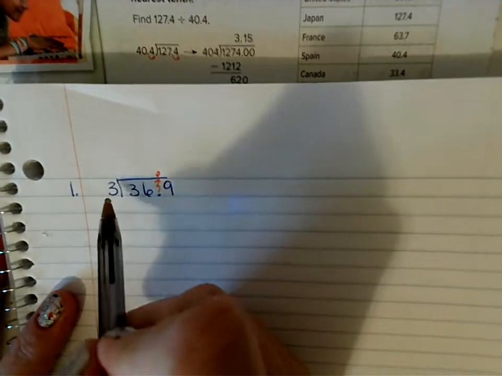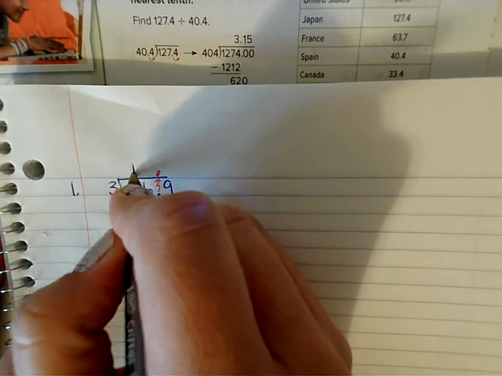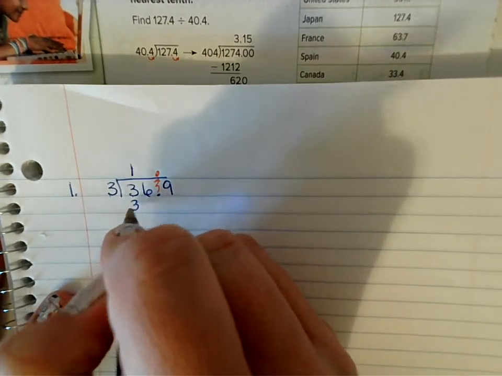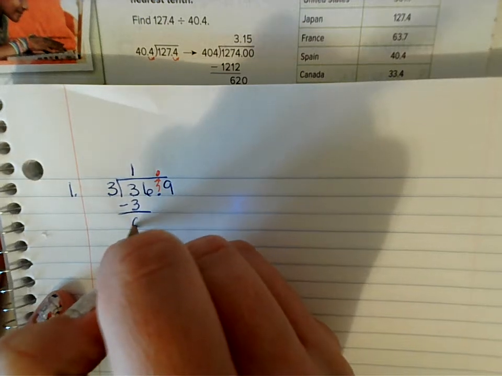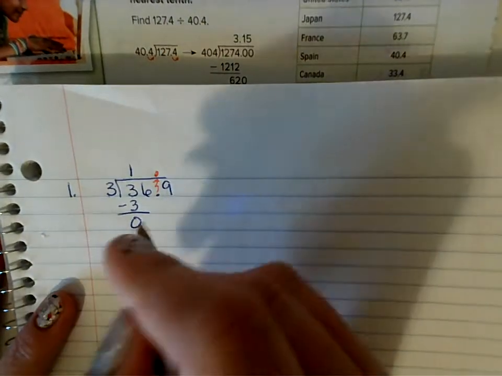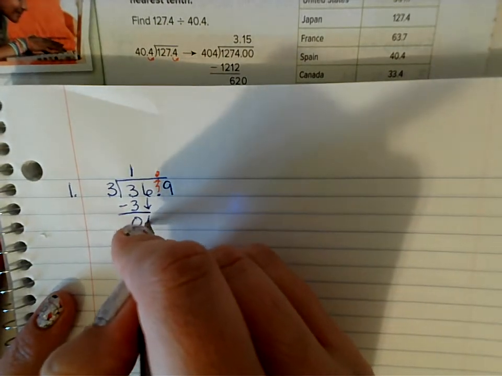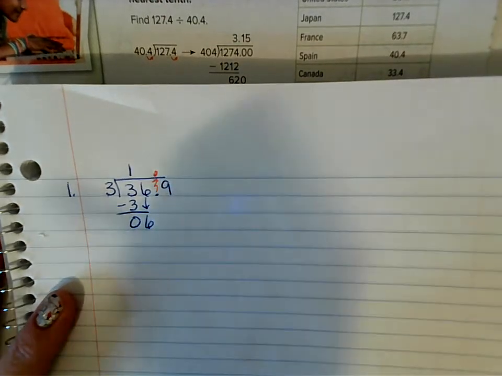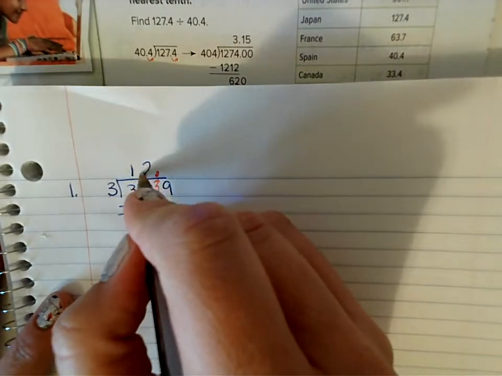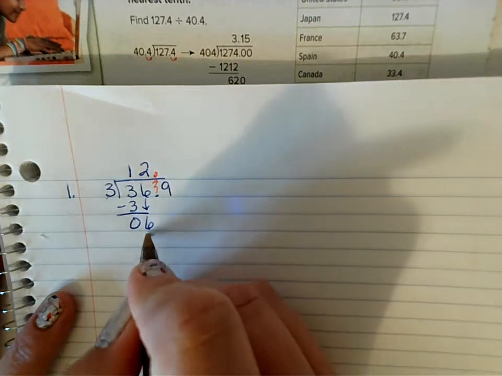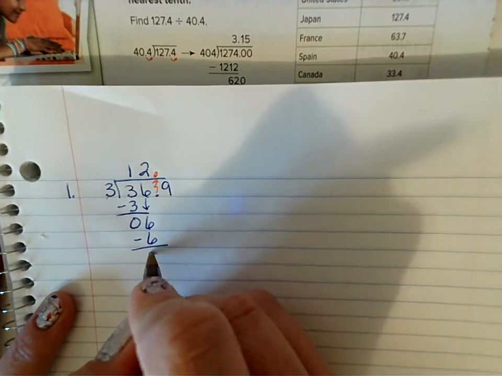Again, 3 goes into 3 one time. 1 times 3 is 3. Subtract, you get 0. Then bring down the 6. Now 3 can go into 6 twice. 3 times 2 is 6. Subtract, 0.